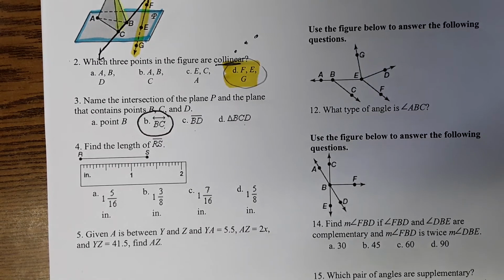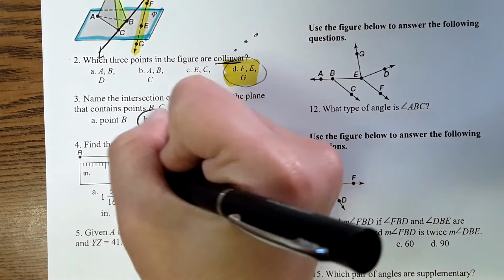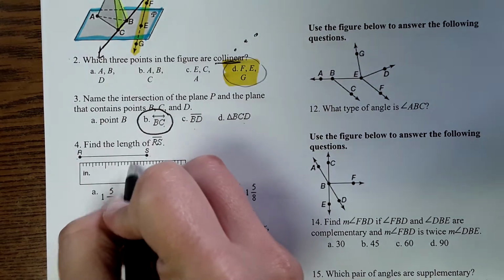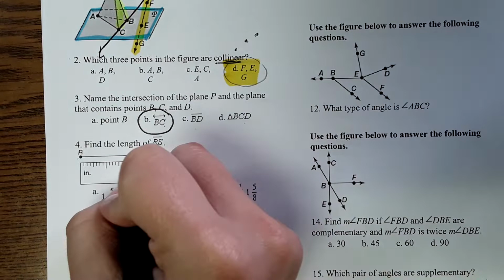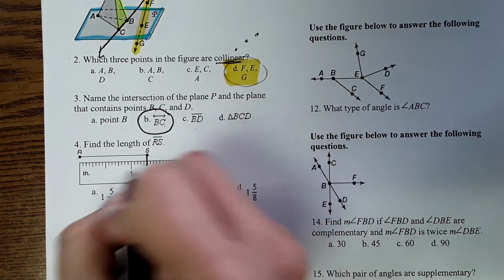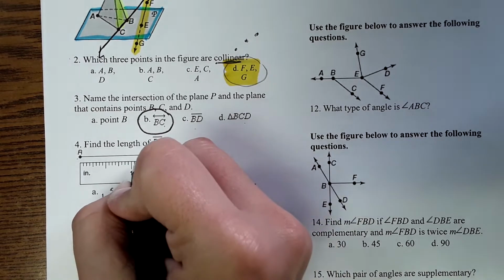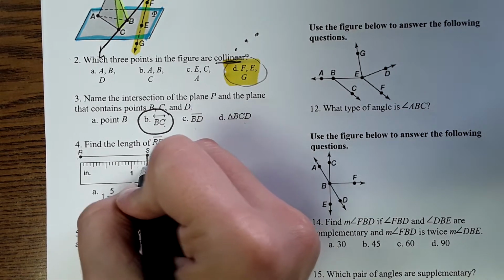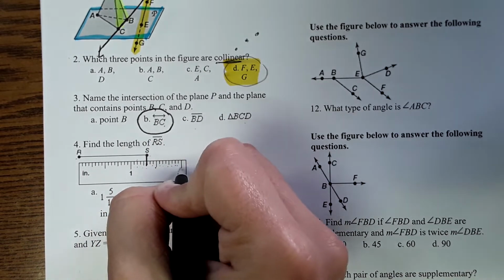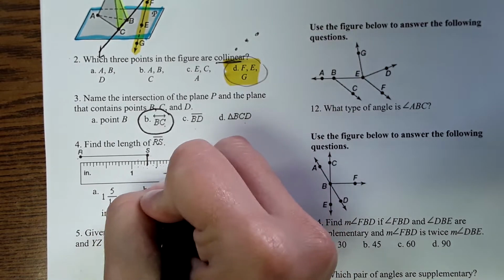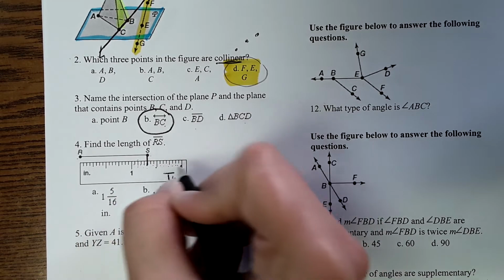Number 4, we are measuring with a ruler. We're measuring this segment RS. To use this ruler, we have 1 inch and something more. What you would do to figure out exactly where this is you would count the little dashes. So from 1 to 2, we have, let's see, it would be 16. 1, 2, 3, 4, 5, 6, 7, 8, 9, 10, 11, 12, 13, 14, 15, 16. So that would be your denominator. And then we have 1, 2, 3, 4, 5.